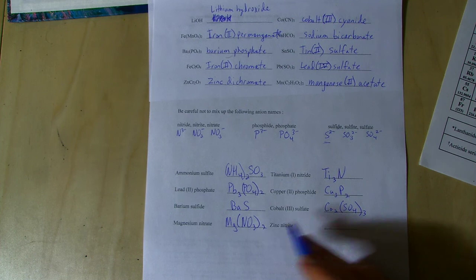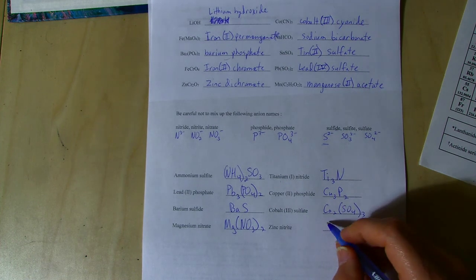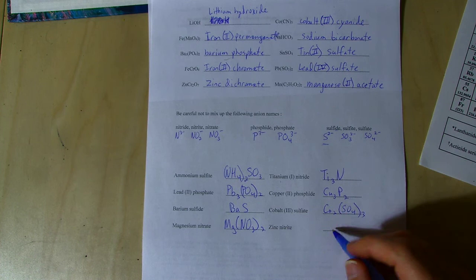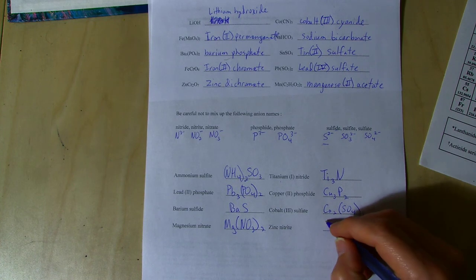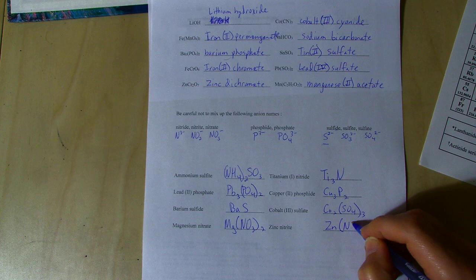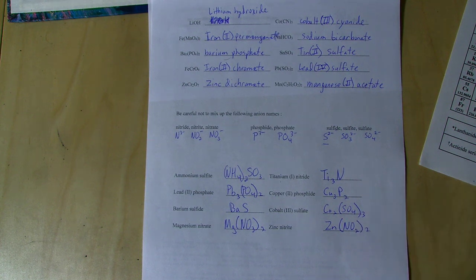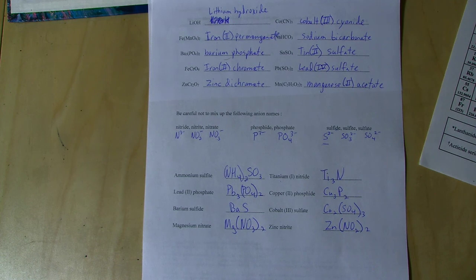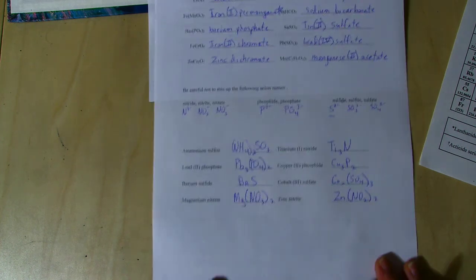And then zinc has a +2 charge. Nitrite is this one here, has a -1. So zinc, I'm going to need parentheses NO2, 2. So there are the formulas for those substances. Okay, hopefully you did well on that. And again, if you made mistakes, hopefully you see what they are and you won't make them again.